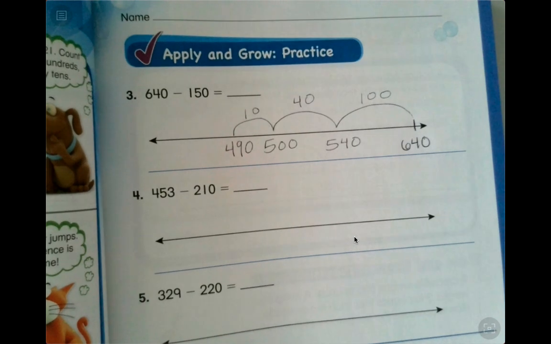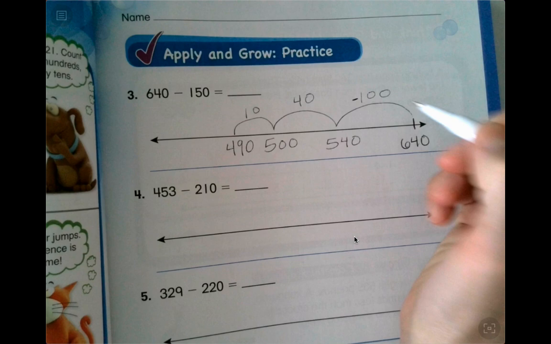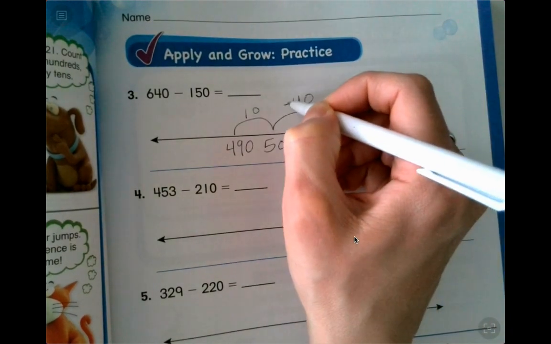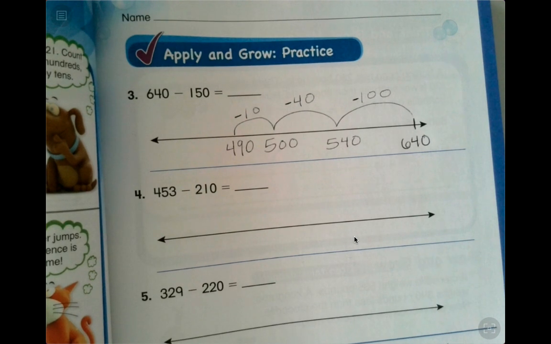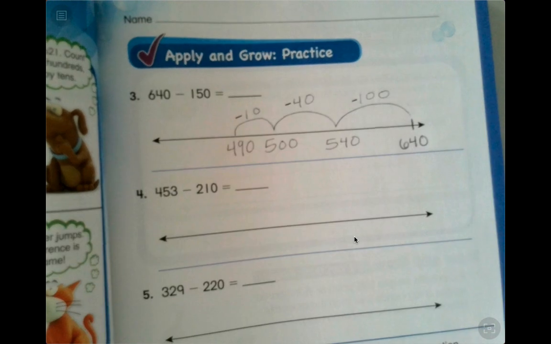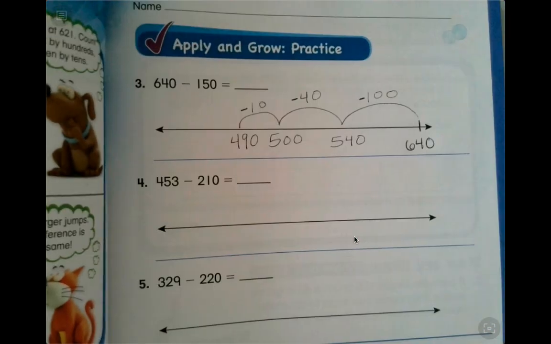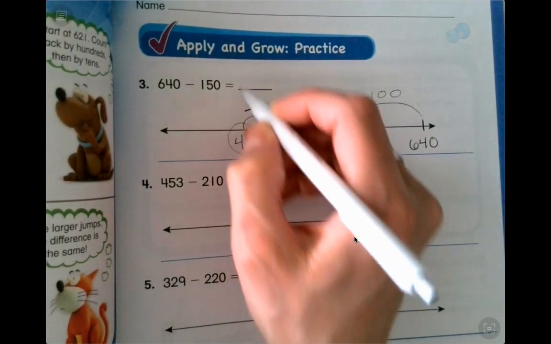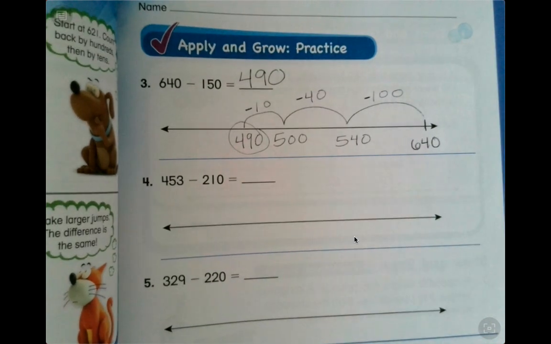Okay, that's just one way. I like that, Olivia. I see what she's doing. She's doing minus up there. I like that. Okay, because then she knows she's going back, back, back. It's subtraction. Okay? You know, I'm noticing we didn't write our answers in this. Make sure you write your answer. Okay, go ahead and do 4 and 5 by yourself.